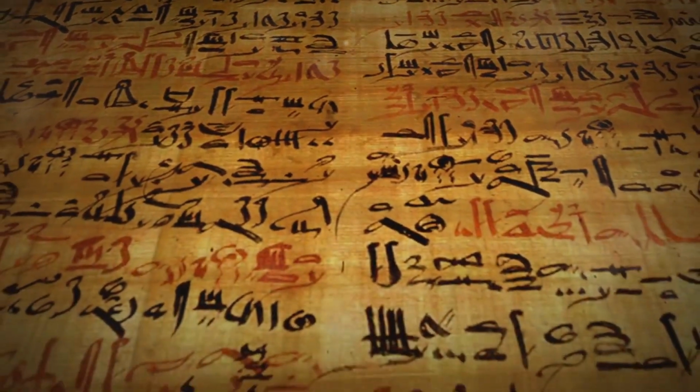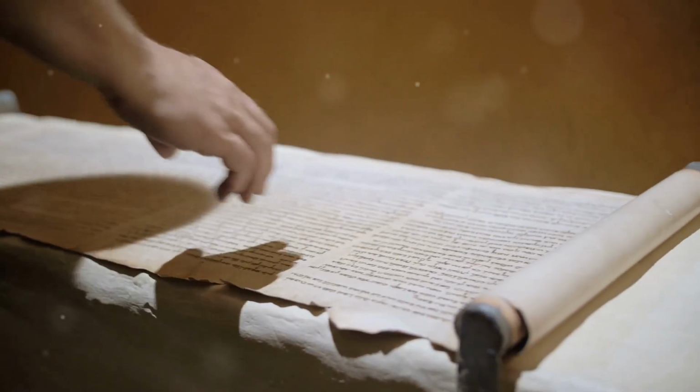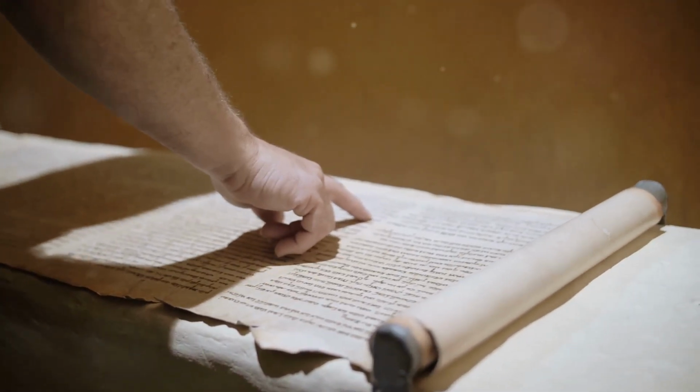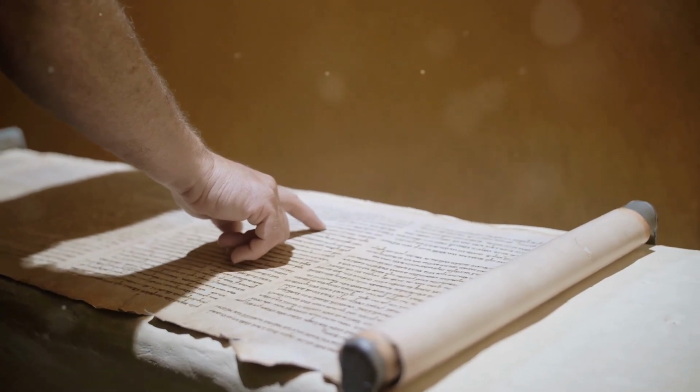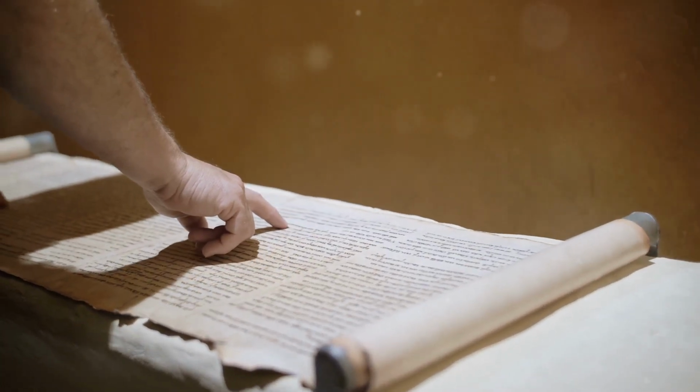So let's start with the triadic structure itself, a method of interpretation that has proven remarkably effective in revealing the wisdom encoded in ancient teachings.